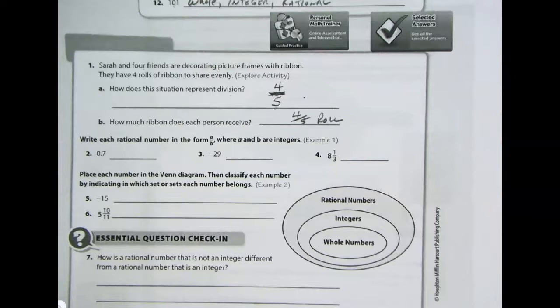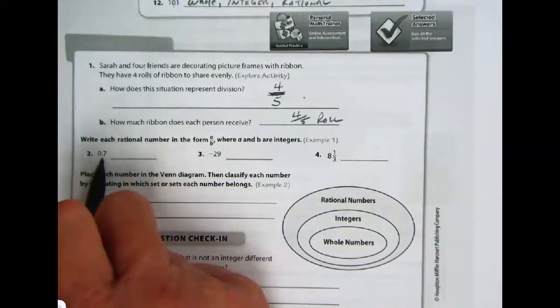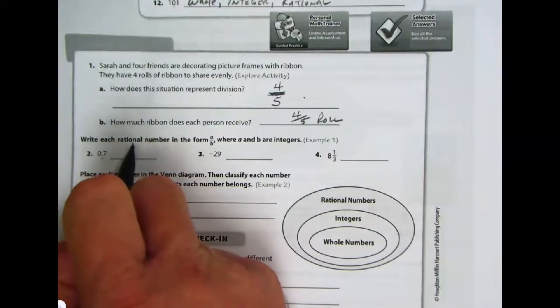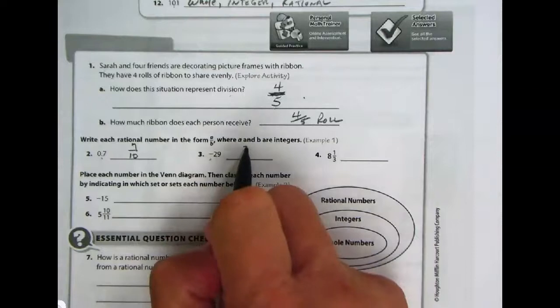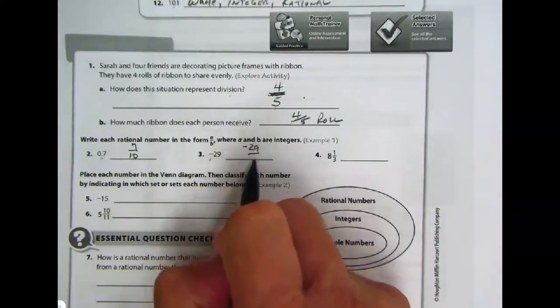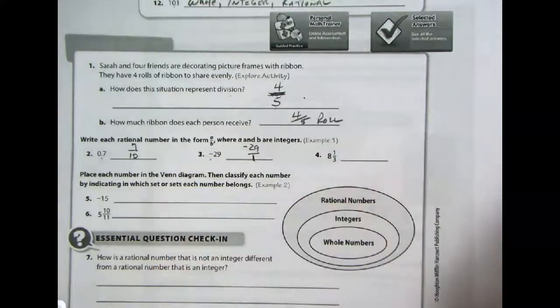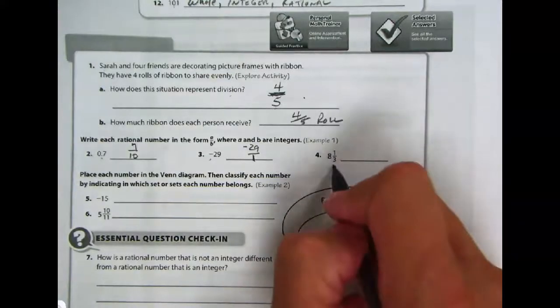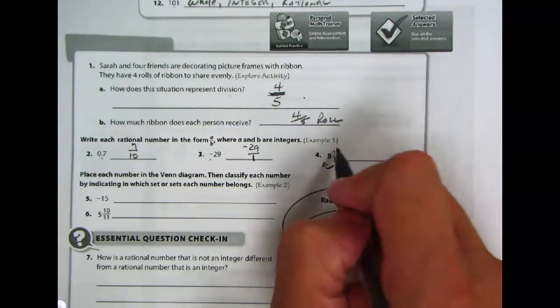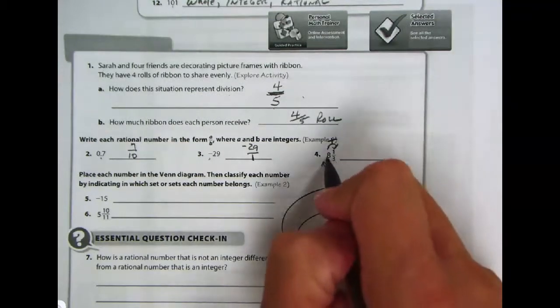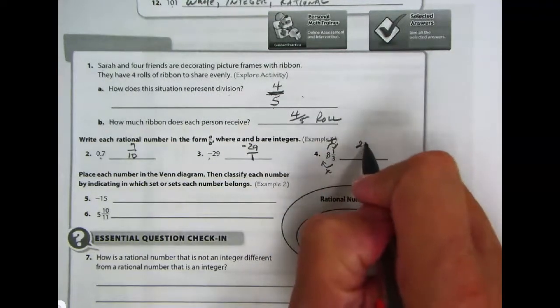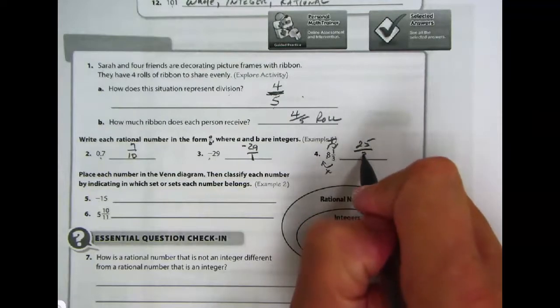Write each rational number in the form a over b or as a fraction. So again, how do you say this number? 7/10. So it'd be 7/10. -29, again, any positive or negative whole number you can put over 1. 8 1/3. Again, you have to make this mixed number a fraction, so you got to multiply there, add there. So 3 times 8 is 24, plus 1 is 25 over the same denominator, so 25 over 3.